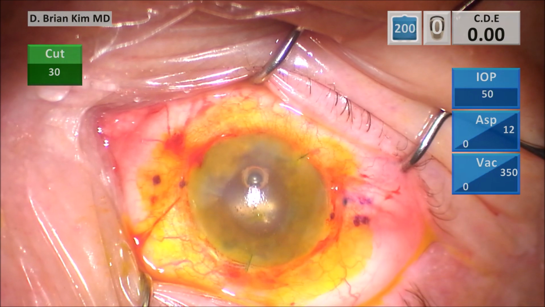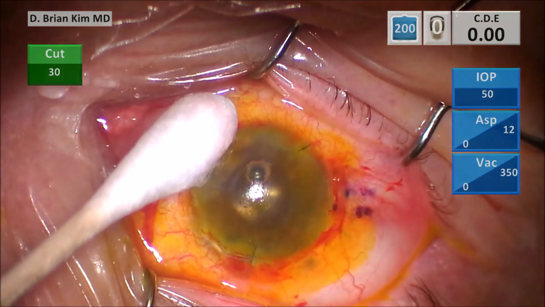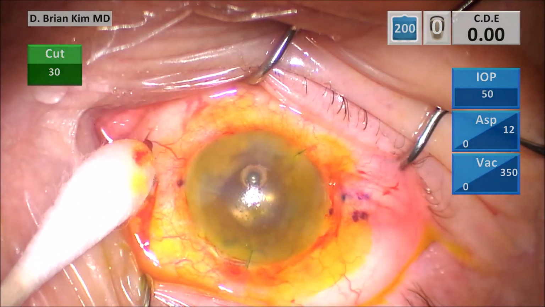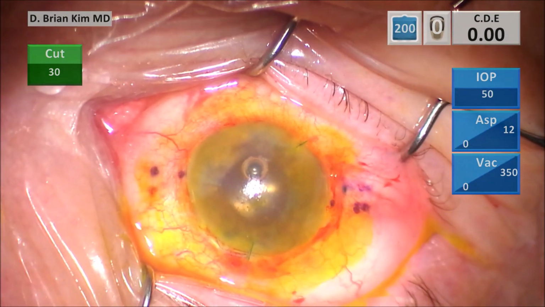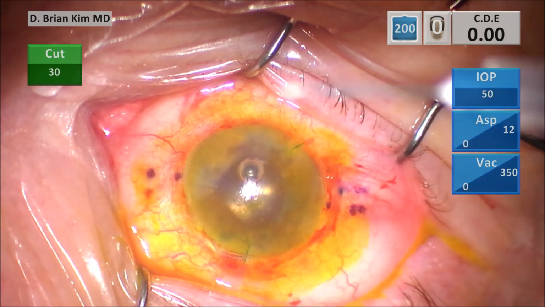I did prep him way before the surgery that he may need to have an endothelial keratoplasty down the road. The patient went back to his referring doctor and was quite pleased with his experience, but thankfully this patient did quite well and was happy at the end of his surgery.